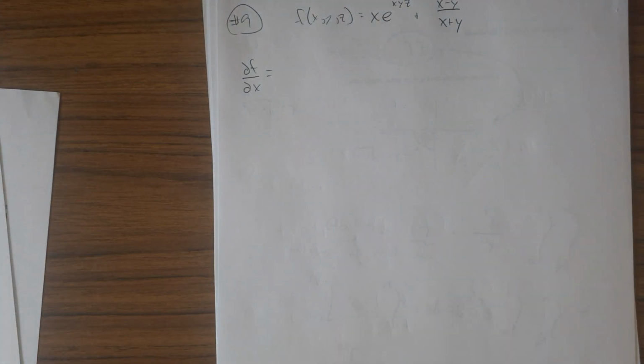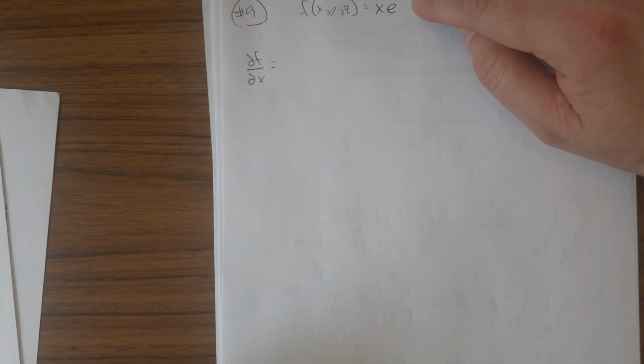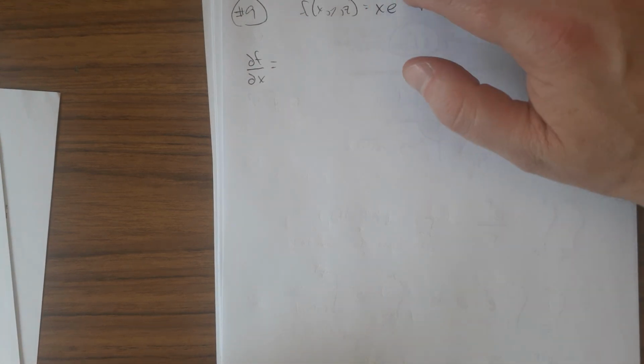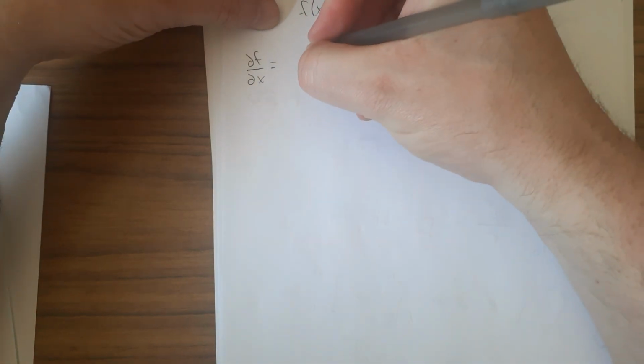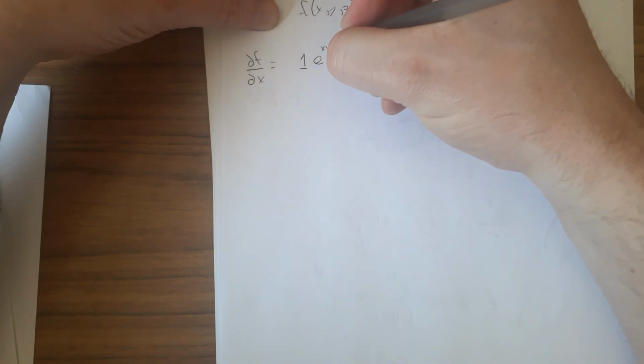Partial with respect to x. I'm looking at this thing. This depends on x, this also depends on x. And they're multiplied together. That means I'm going to use the product rule. I do the derivative of this, that's 1. I leave this the way it is.